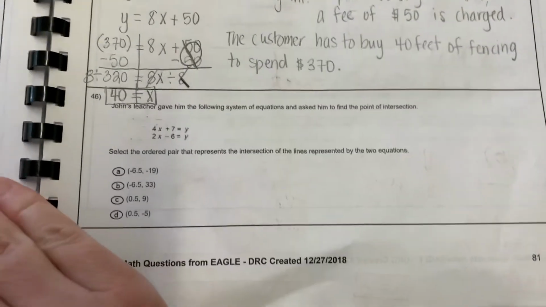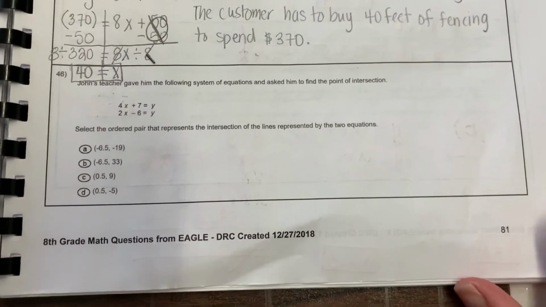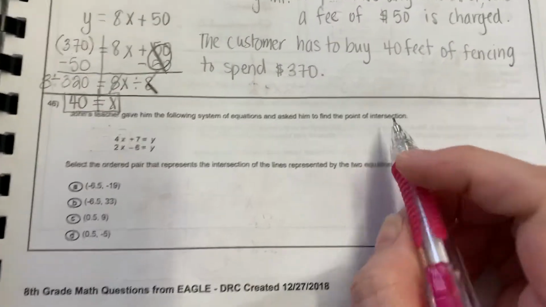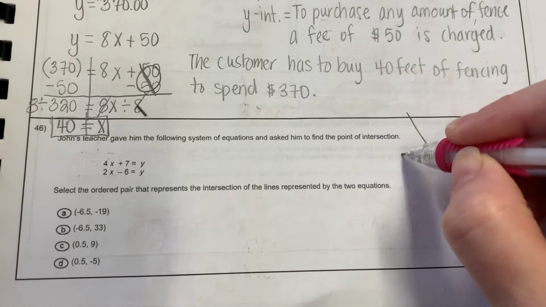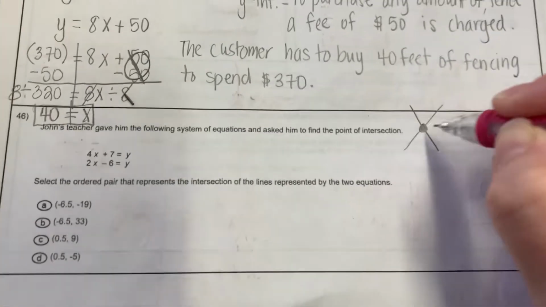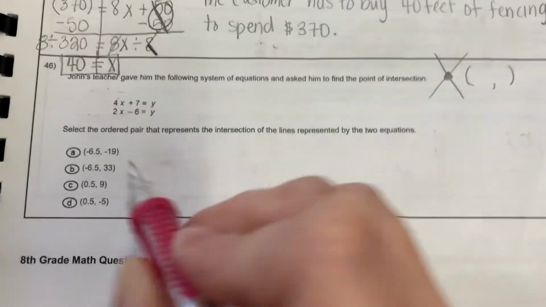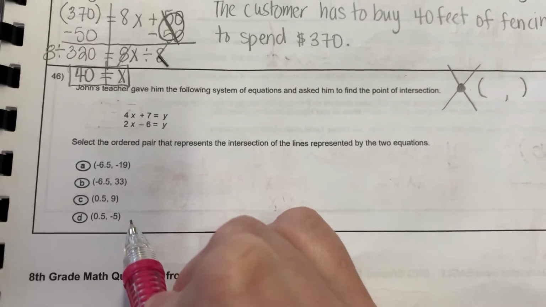Number 46. John's teacher gave him the following system of equations and asked him to find the point of intersection. So the point of intersection is where the two lines actually cross or meet on the coordinate plane. It's an ordered pair. That's why all of your choices are the ordered pairs.